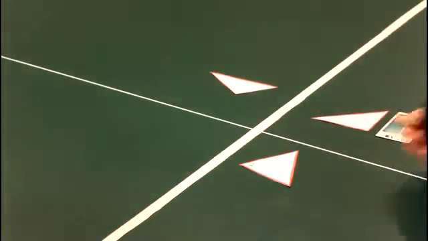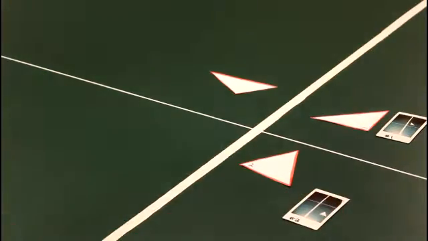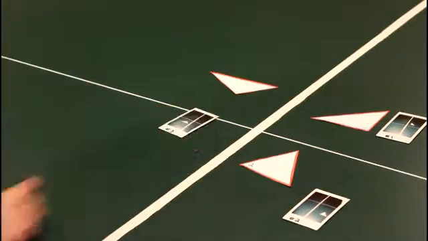Here are the ID photos. Looks like the first one was rotated. The second one was translated, and the third one was reflected across the x-axis. Wait, I picked up something from the crime scene.